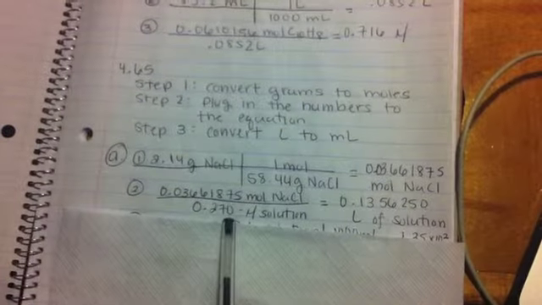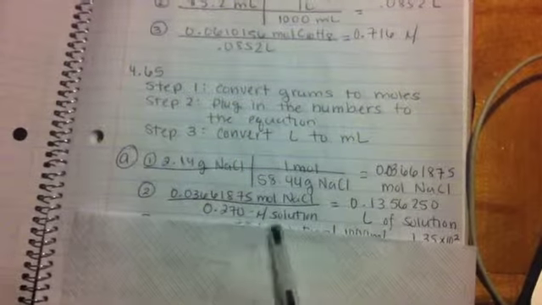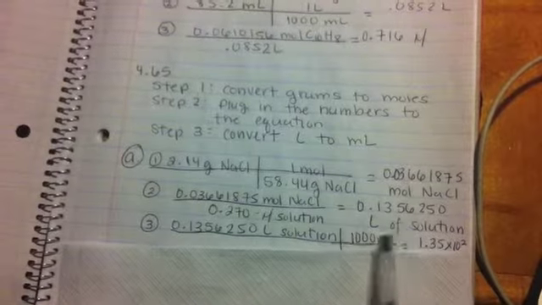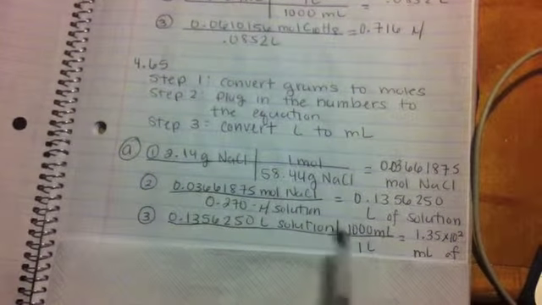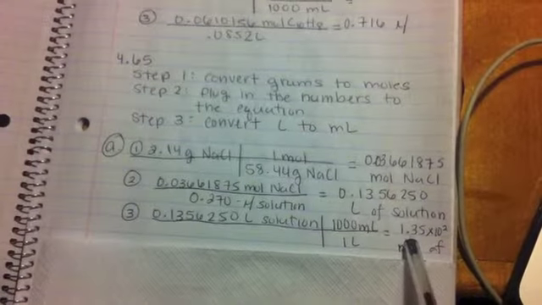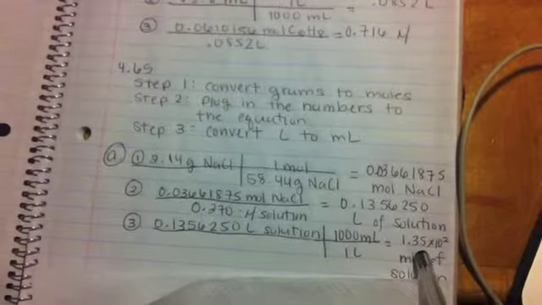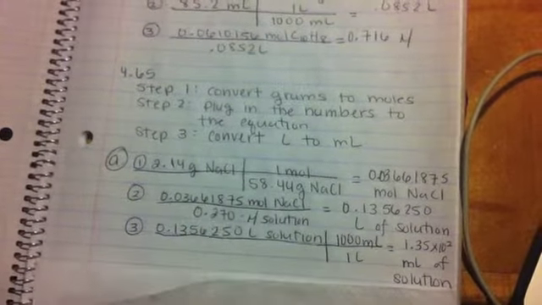Step 2, you will take the moles and divide it by the molarity of the solution, which is 0.270, to get liters. Then you take the liters and multiply by 1,000 milliliters in step 3 to get 1.35 times 10 to the 2 milliliters of solution. Again, that's already in the correct significant figures, which is 3, 3, and 3.